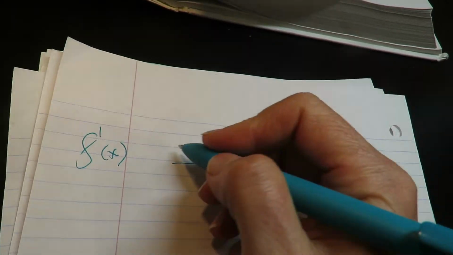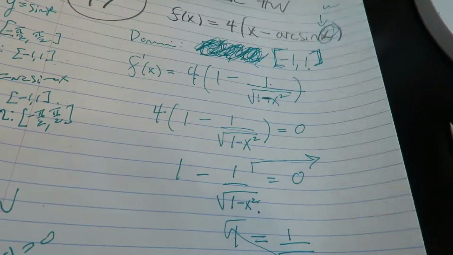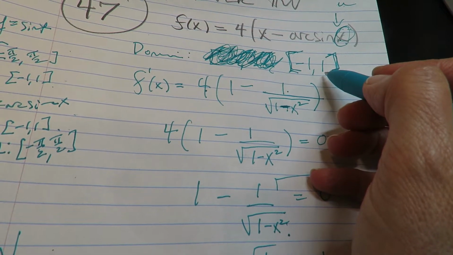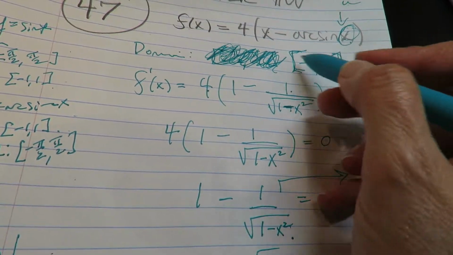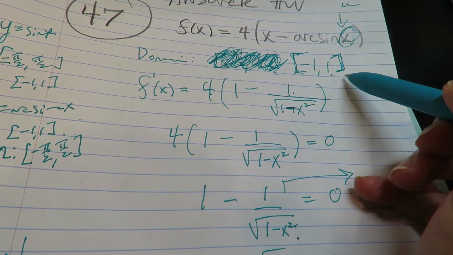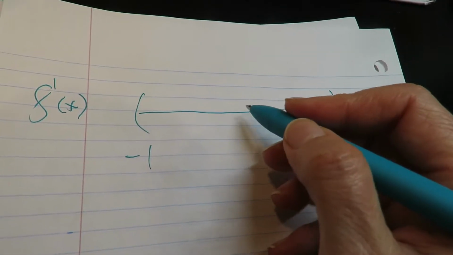Alright, so notice when I write the derivative and I look at the derivative, we have to stay within -1 and 1 because that's the domain. You cannot test the function where it doesn't exist or doesn't live. There is no graph outside of -1 and 1. So you have to take that into account. You can't test something that doesn't exist.